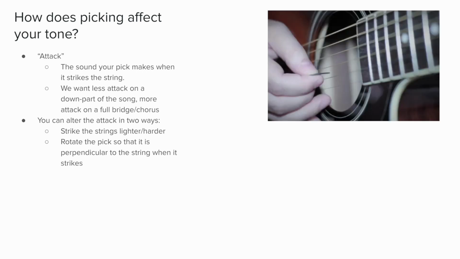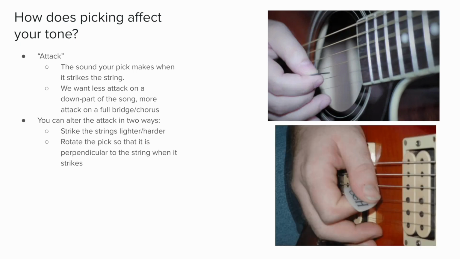So I got 2 images here. So there's your standard picking method, right? It's parallel to the strings. Whereas if you want a little bit less attack, you can actually rotate the pick in your hand so that the edge slides off the string, thereby diminishing the attack.